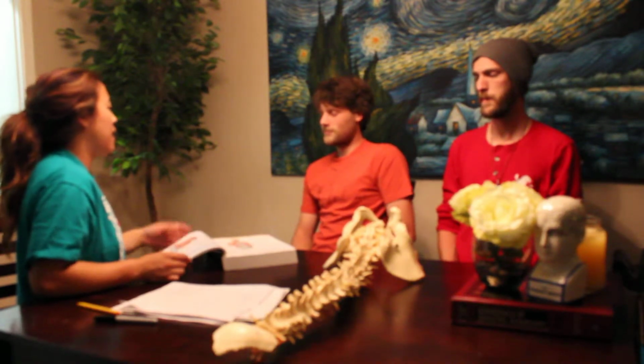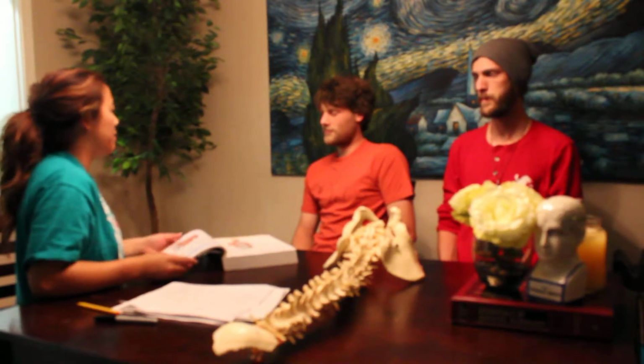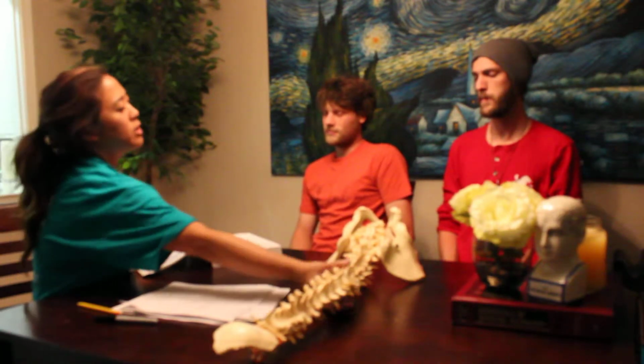So we'll go ahead and adjust and correct that subluxation. As far as your low back pain, the muscles that connect from your neck to your back are one group, and the tension pulling on that is from your neck. It's causing your sacrum to be higher on one side than the other, and that's most likely causing your hip pain as well.